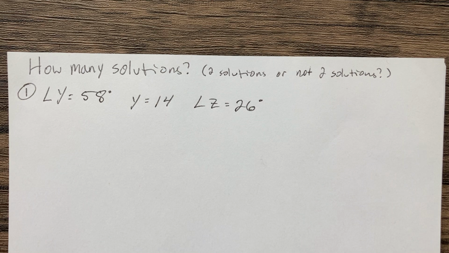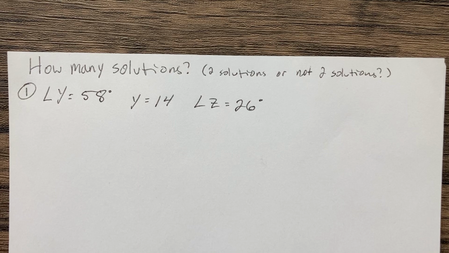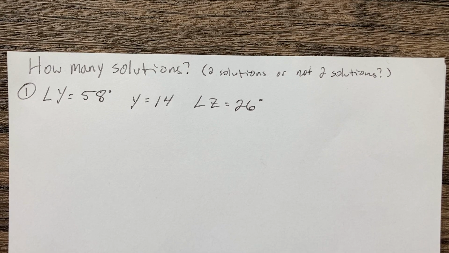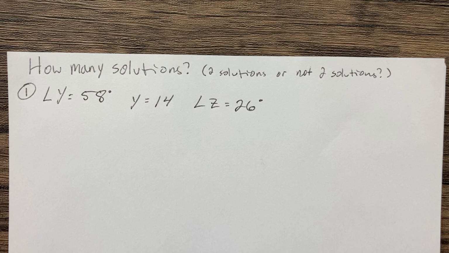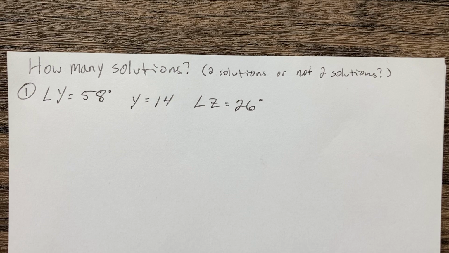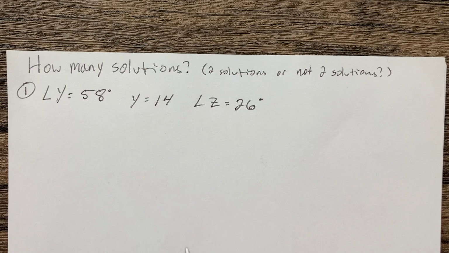All right, so the question here is how many solutions. And I put in parentheses, two solutions or not two solutions, because that's really all we're looking for. If it's not two solutions, then it's either one or zero. And if it's zero, then the calculator is going to give us an error when we try to find one of our angles. So if we're relying on the calculator, take extra care when typing everything in, making sure you're in degrees, all that good stuff. If we do all that, then it should take care of itself. So really we're just concerned about whether there are two solutions or not.